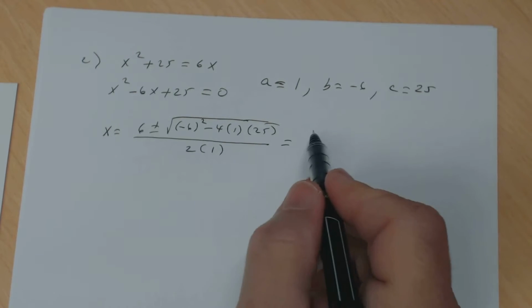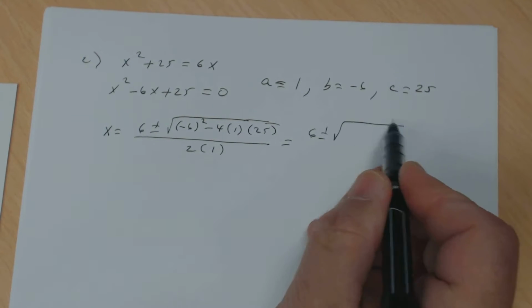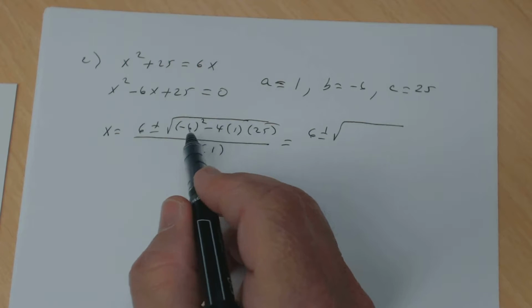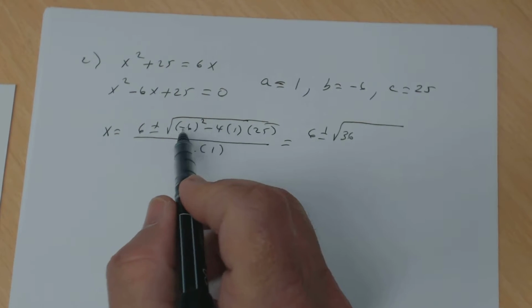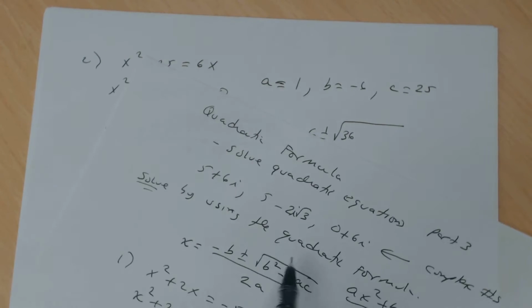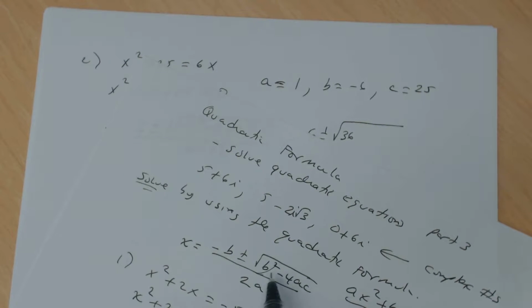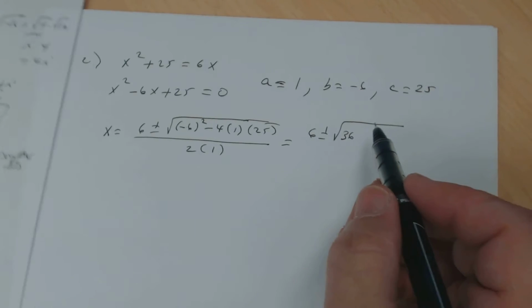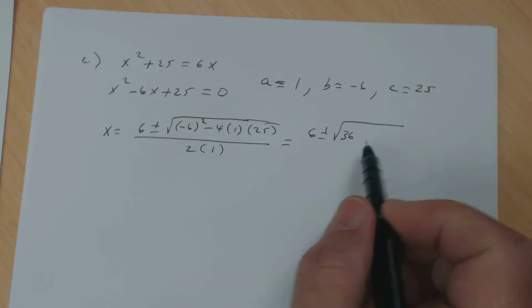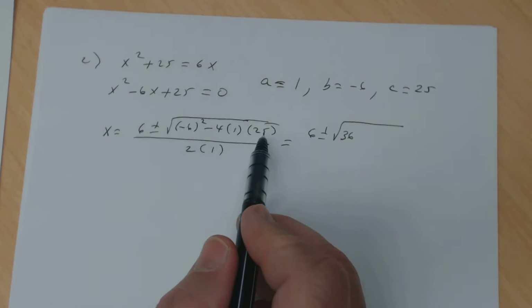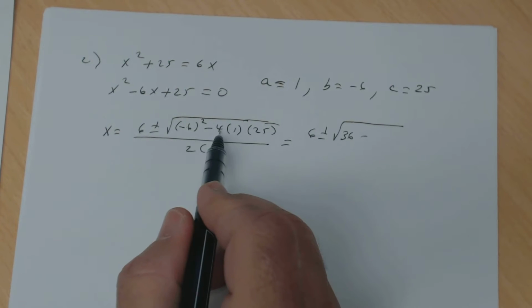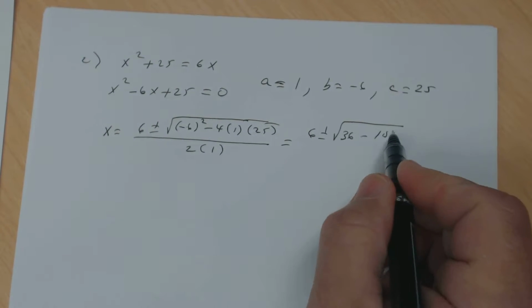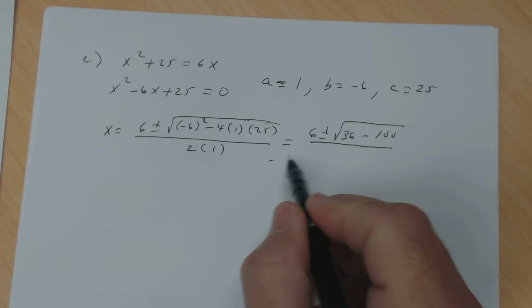Okay, let's simplify this. So I get 6 plus or minus the square root of. -6 times itself is a positive 36. Remember, b squared in the formula should always be positive unless b is 0. So 0 squared would be 0, but it's never negative. Remember, b squared is never negative. All right, 36. Now a negative times a positive is a negative. 4 times 1 times 25 is 100, all over 2 times 1, which is 2.